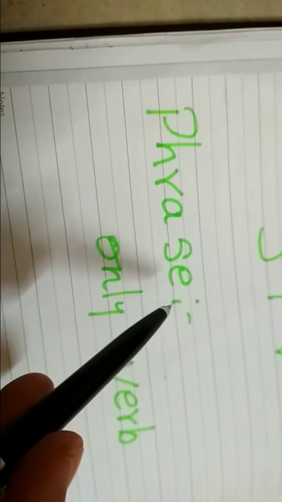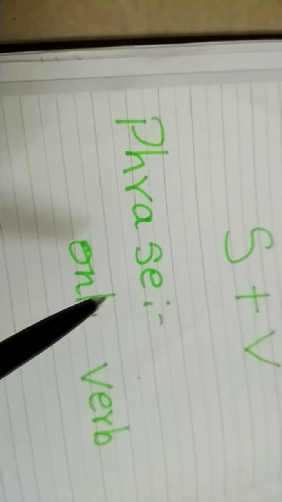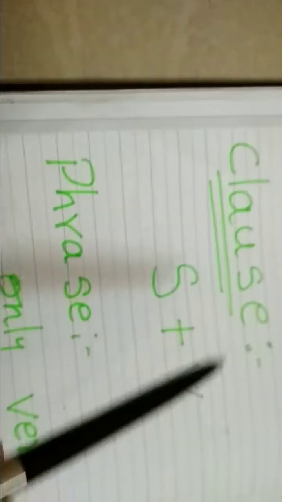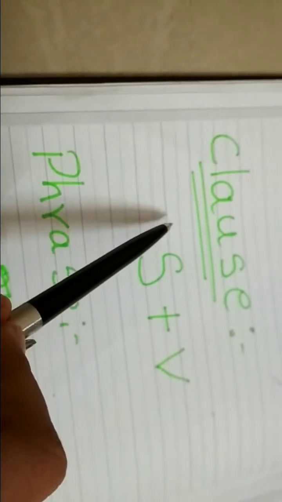Now coming to the phrase. If a sentence fails to have a subject but has only a verb, then you call it a phrase. A sentence which doesn't have a subject and which contains only a verb, we call it a phrase. Okay, subject plus verb, we call it a clause. I hope now these two topics are clear for you, clause and phrase.